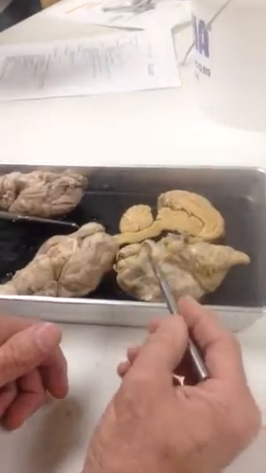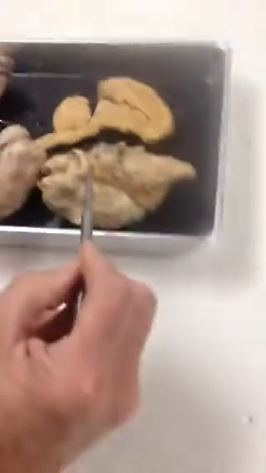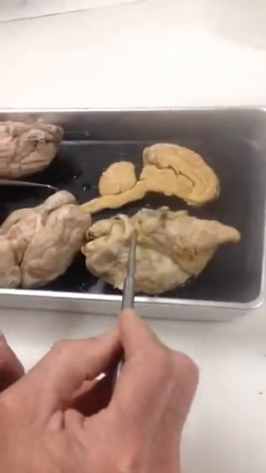Then these are real good optic nerves right here. This is an optic nerve. Then we go to the eyes. And then right in the middle of that cross where I'm touching right there, that's the optic chiasma.